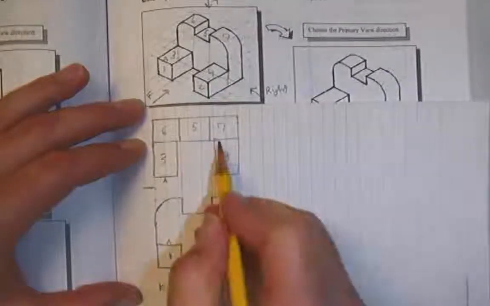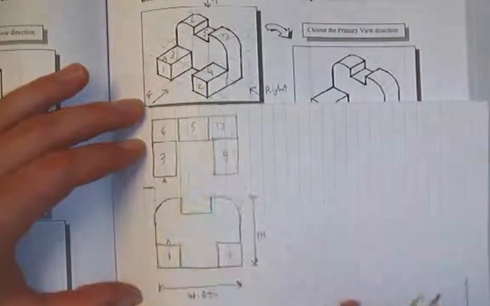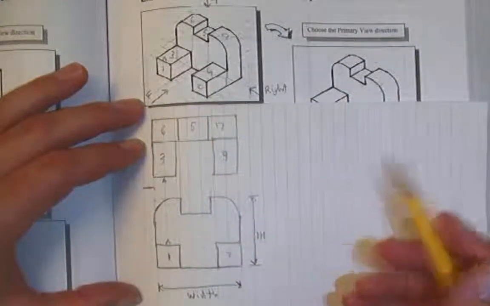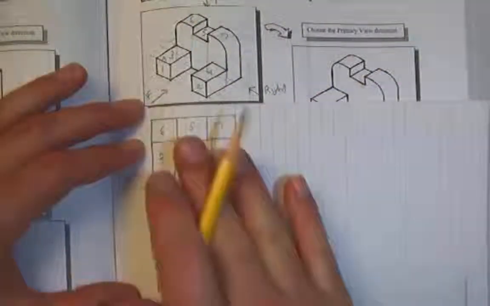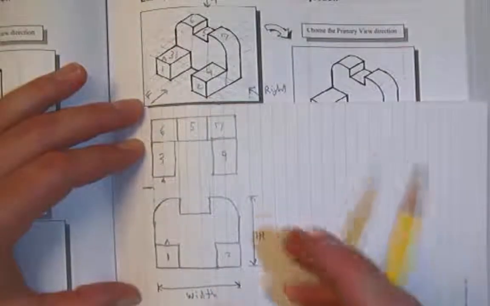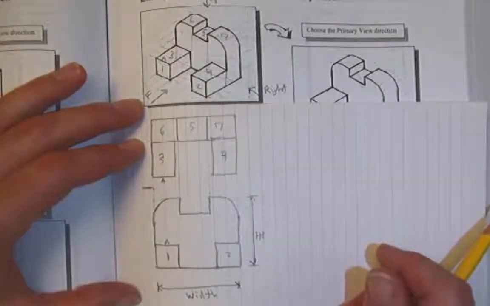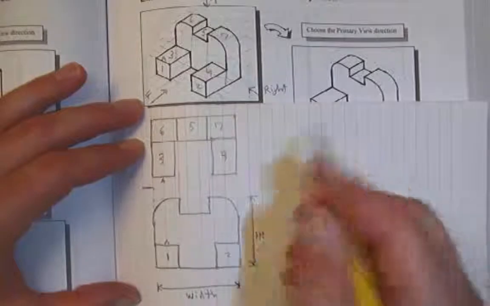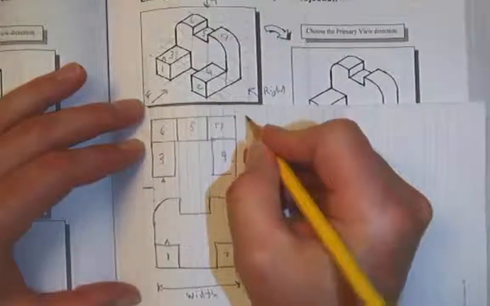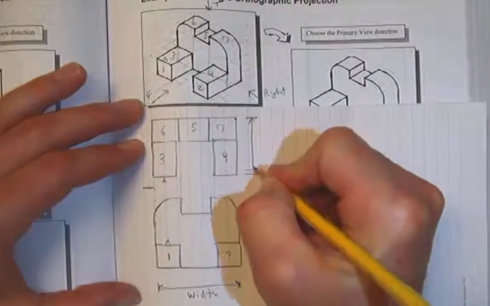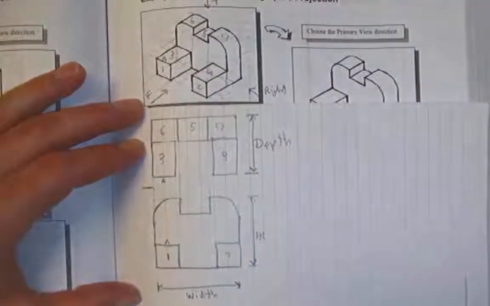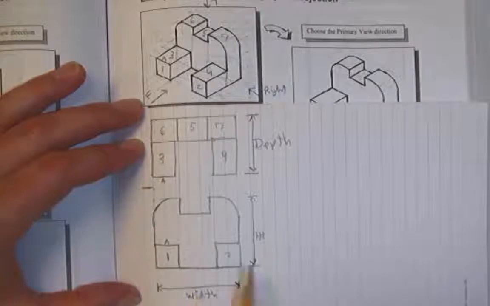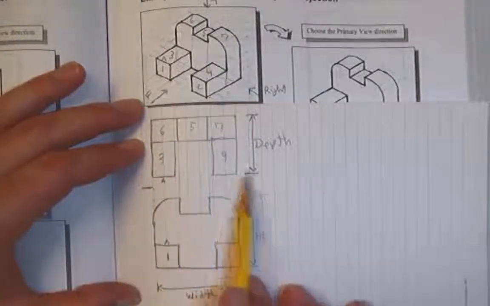6 and 7 are actually curved, but they would just appear as rectangles from above if you're not showing the tangent edges. And let me just look at what the author has, and he's got the same thing. I look over at my SolidWorks, same thing also. All right, now this distance from the front to the back is often known as the depth. All right, so front view shows width and height, top view shows width and depth.